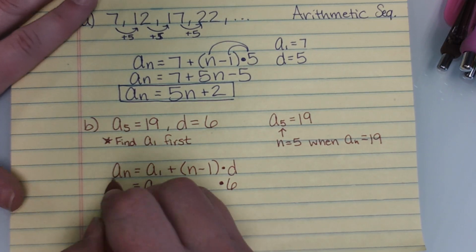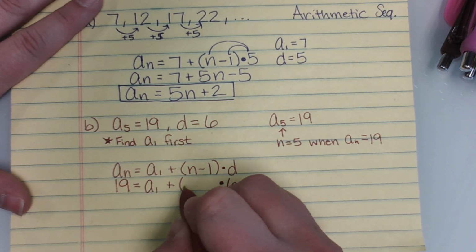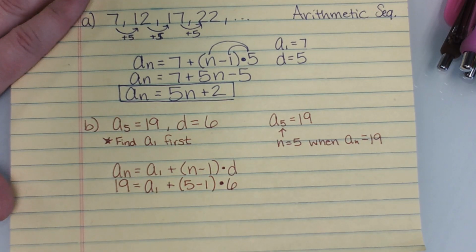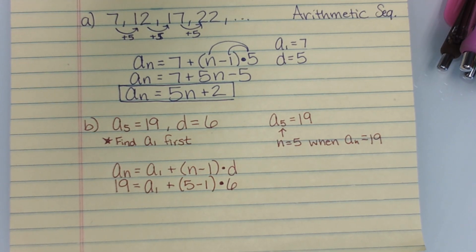Which means I can plug 19 in here and 5 in here. And now the only thing that's missing is my a sub 1, which is the thing that we needed in order to write this equation. If I want to solve for a sub 1, where should I start? You could distribute, but that's the hard way. Look at the stuff in the parentheses. Are those like terms? Yeah, then I would just combine them.